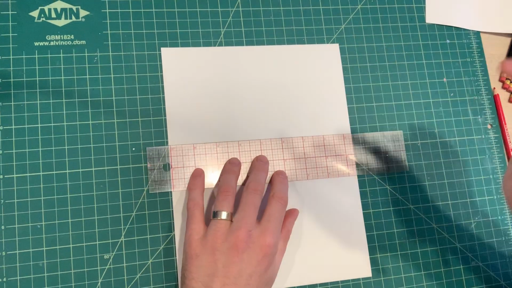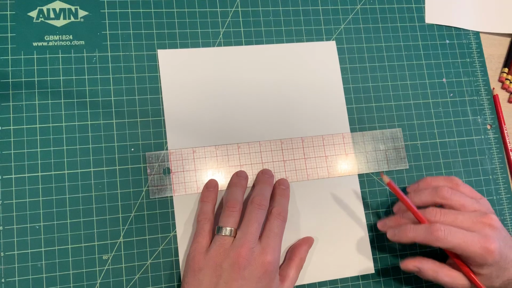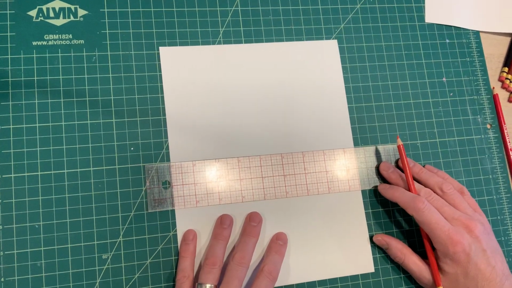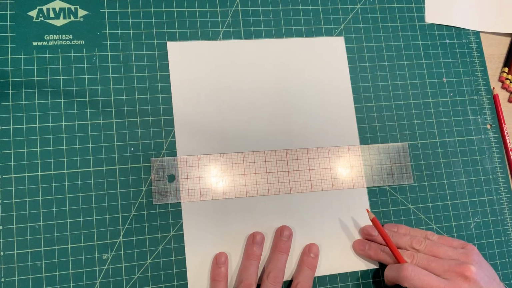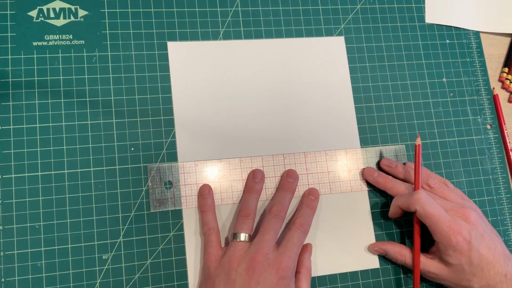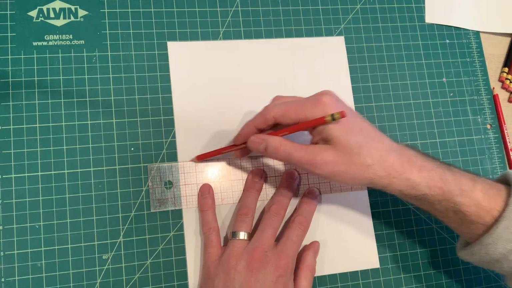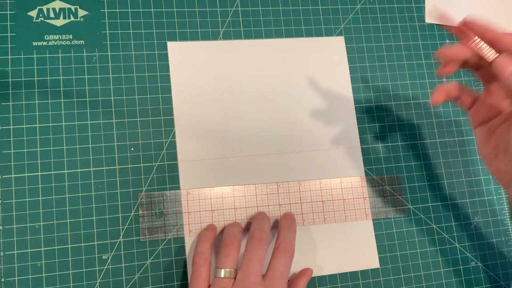All right, so this is going to be 1, 2, and 3-point perspective. A really quick demonstration. All right, so 1-point perspective. 1-point perspective is used for if you're like walking down a hallway or something like that. You can kind of see all the lines converge at one point.